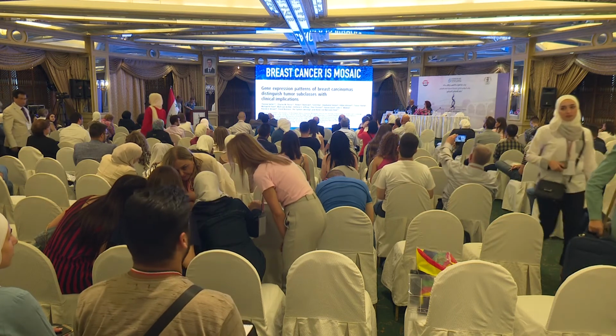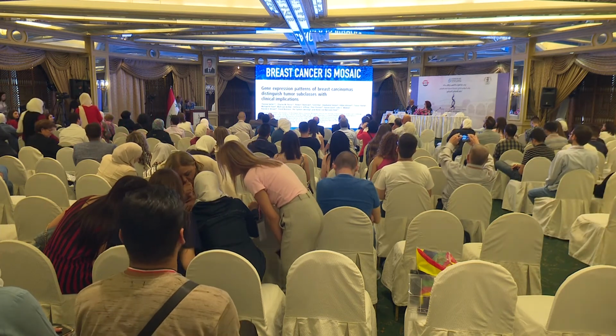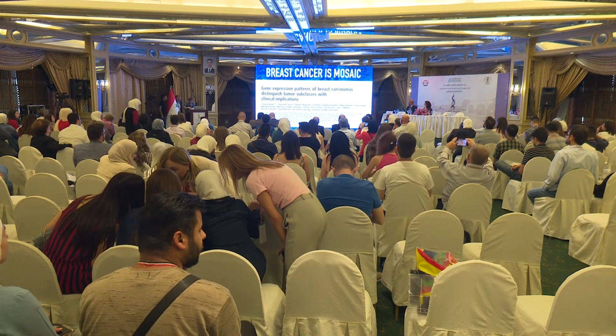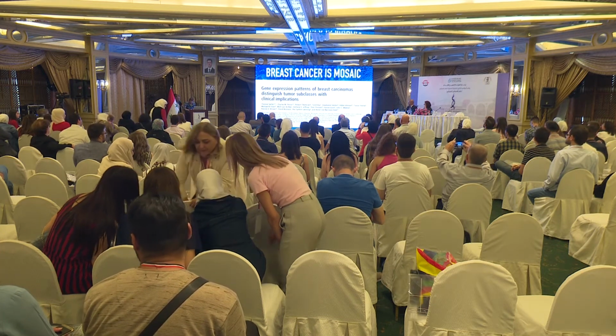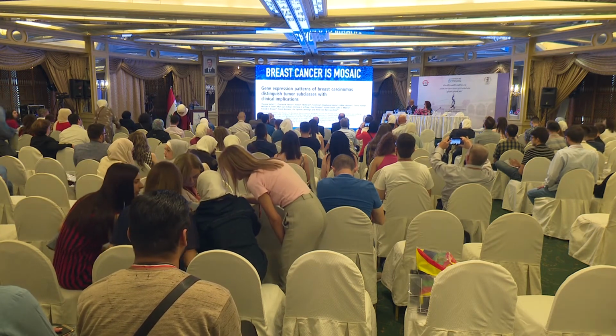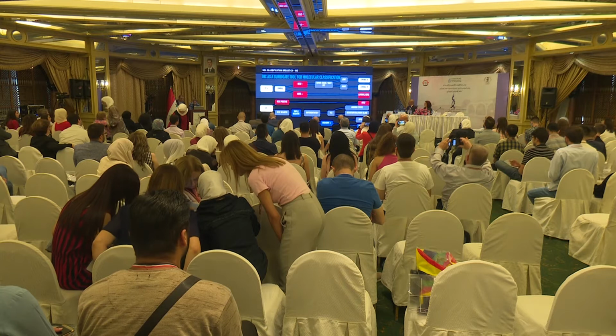One group that is positive for estrogen receptor gene expression, and the other one that's negative. And those two groups lead to a cascade of other gene expression based on the status of estrogen receptor.